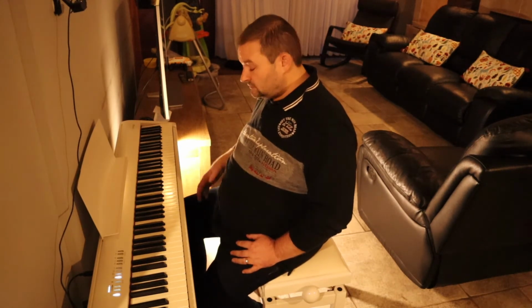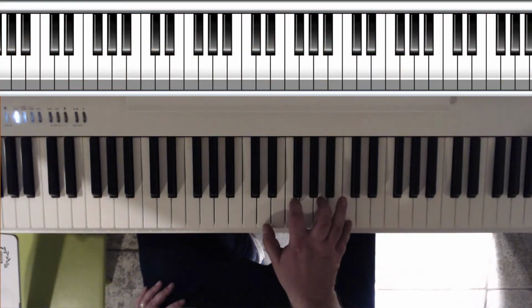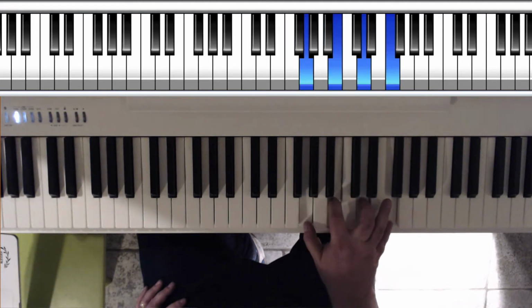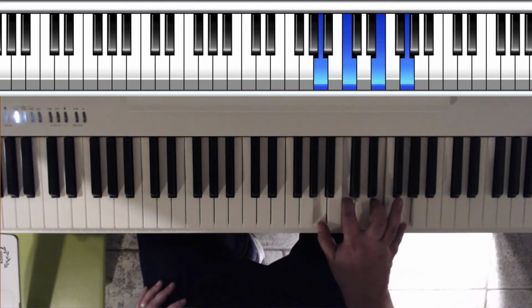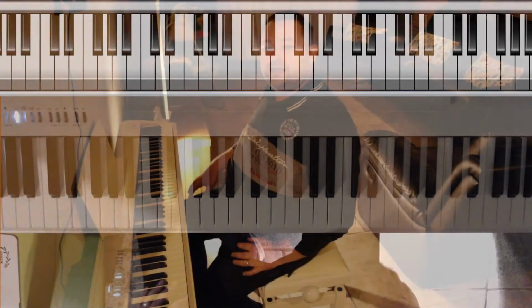If you think about it, it's not that much to remember. It's only 7 notes in a scale, and the progression is always the same. Major 7, minor 7, minor 7, major 7, dominant 7, minor 7, minor 7 flat 5, and major 7.